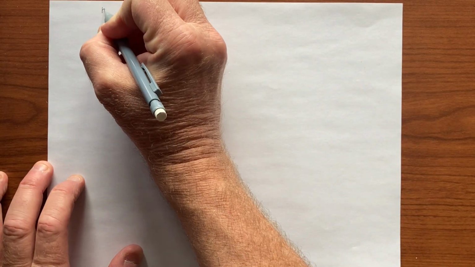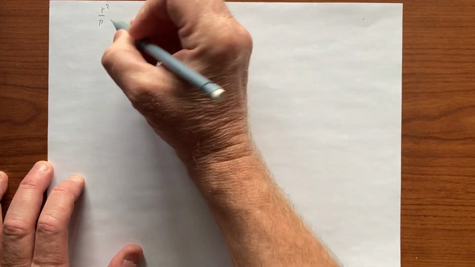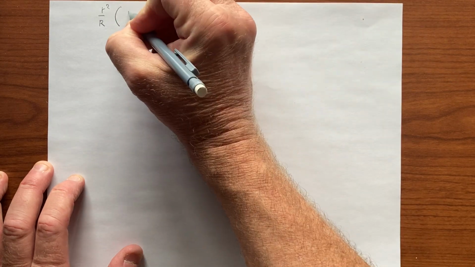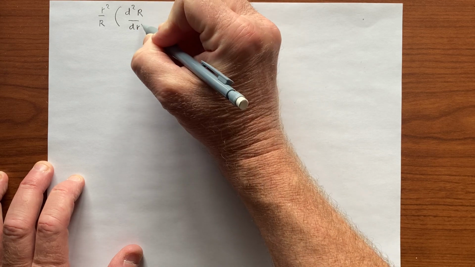We just concluded that this part of the equation must be some constant, which we called lambda.